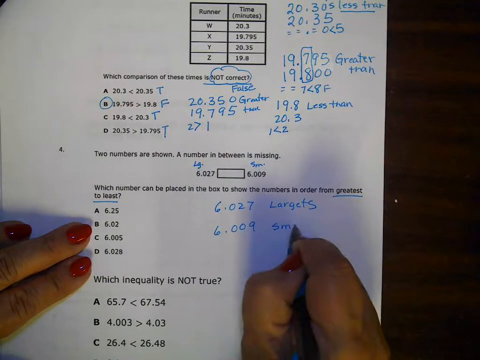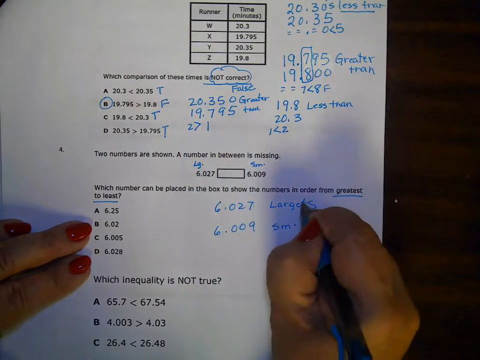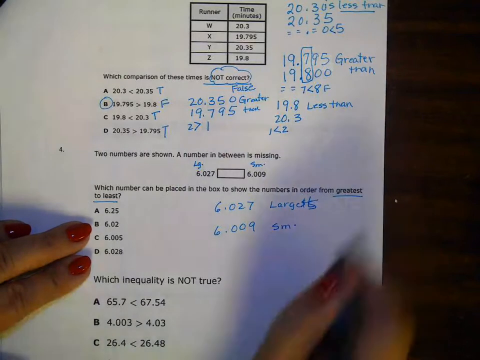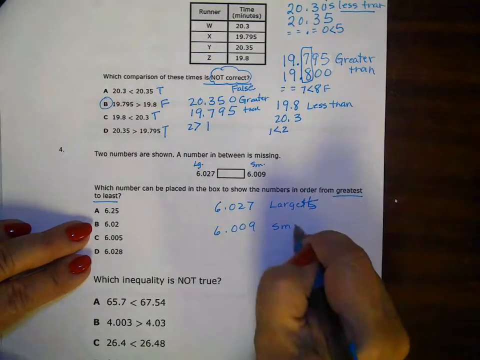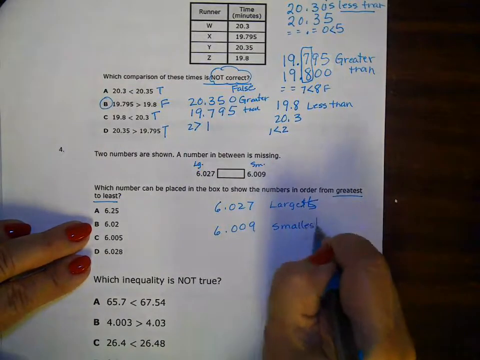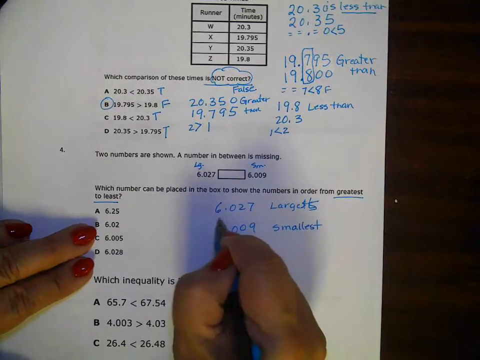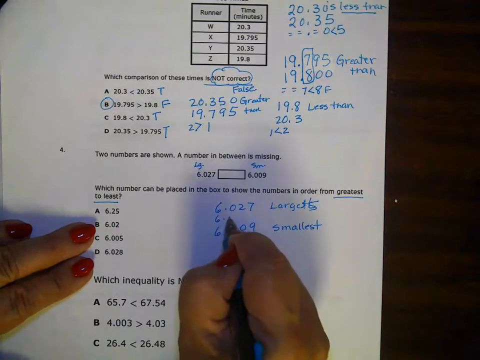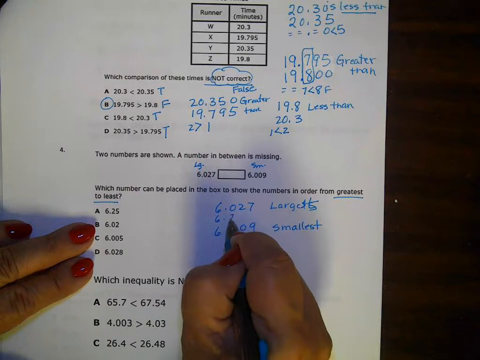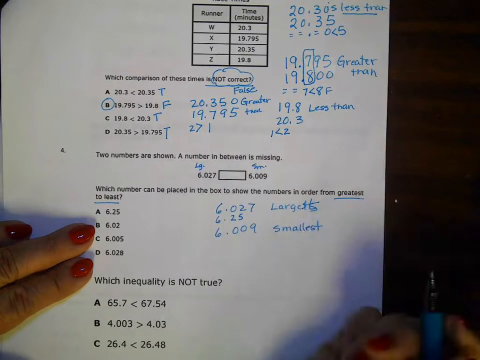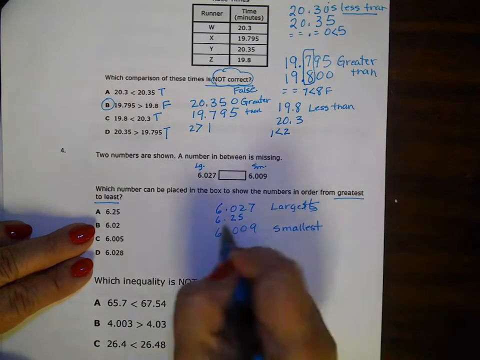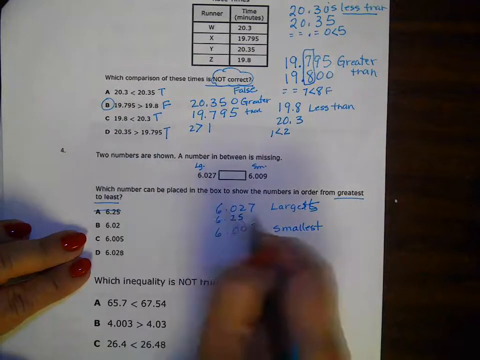Okay, sorry about that. And then this is the smallest or the least. If I put the 6 and 25 hundredths, does that work? No, because that makes it larger than that. So that doesn't work.